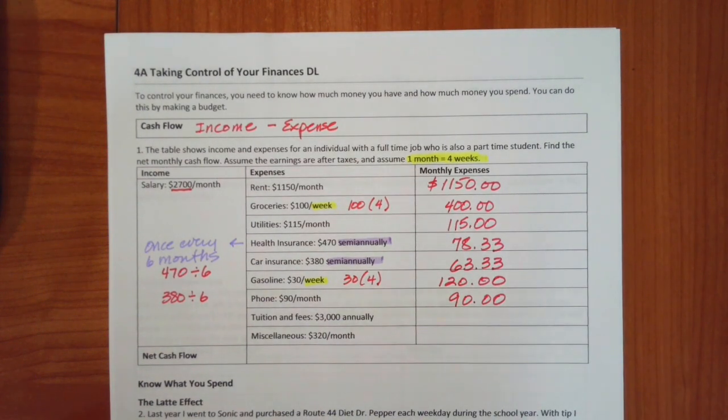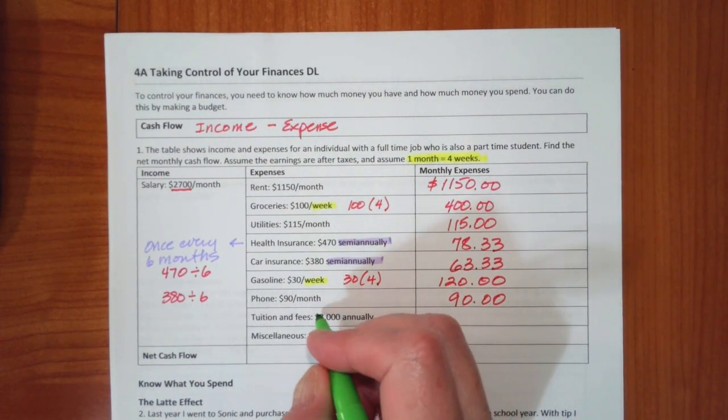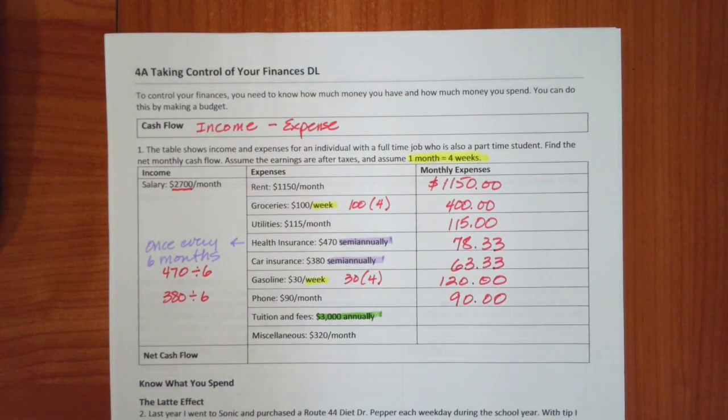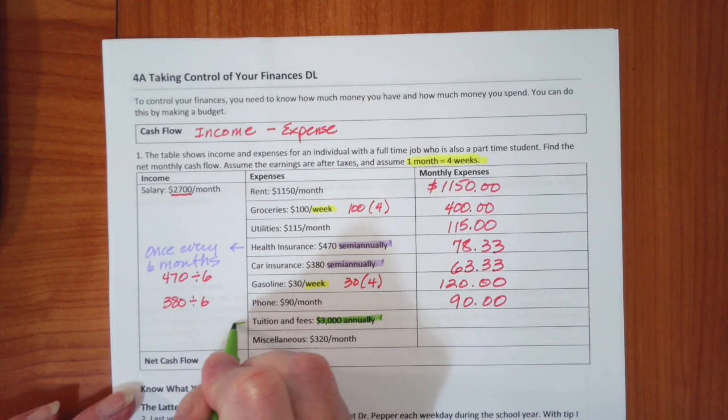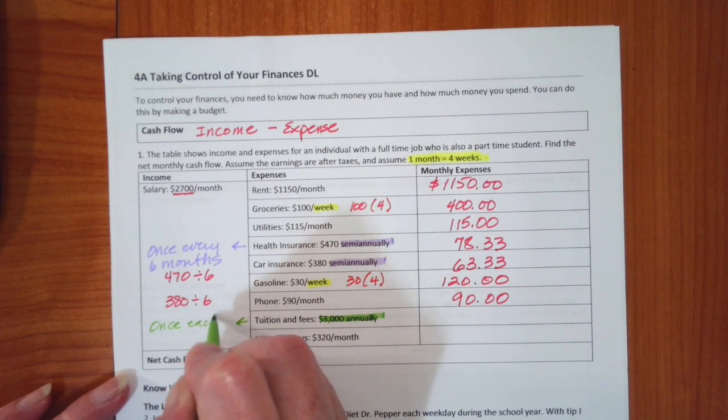Tuition and fees is given to us annually. So what does that mean? That means once each year.